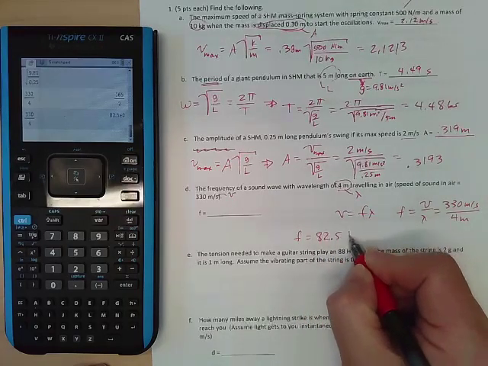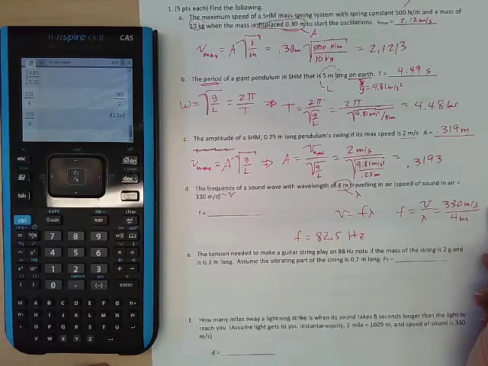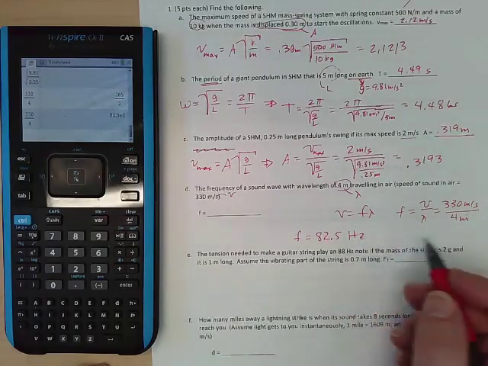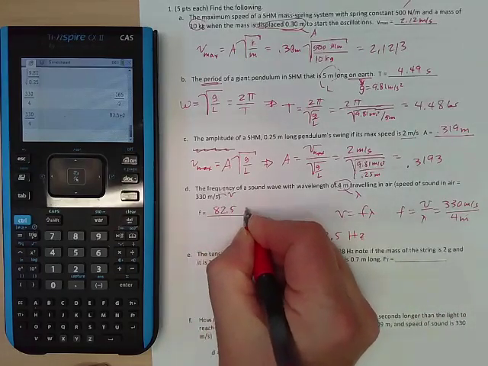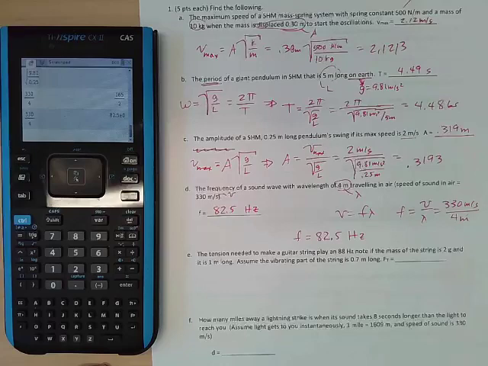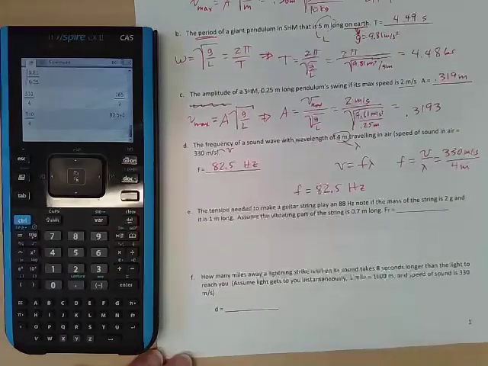82.5. And so if you look at the units, the meters cancel, and it ends up with 1 over seconds, and that's what hertz is, cycles per second. So 82.5 hertz is good. Yes.